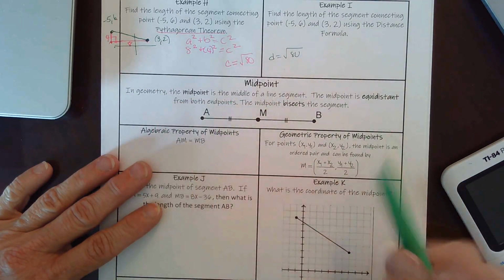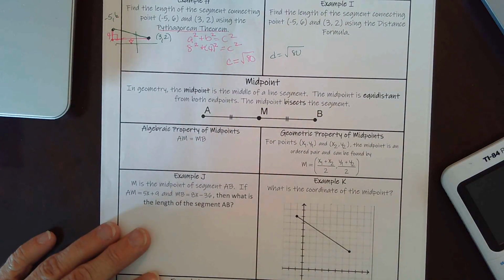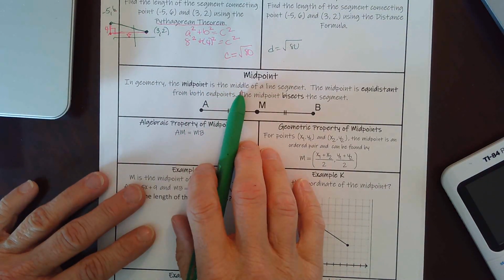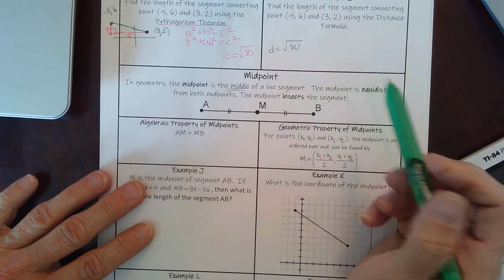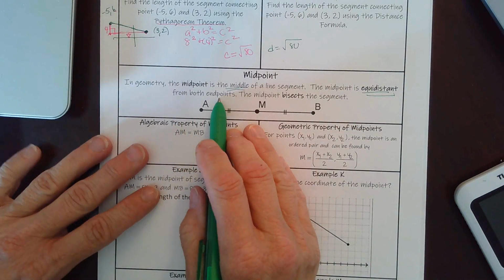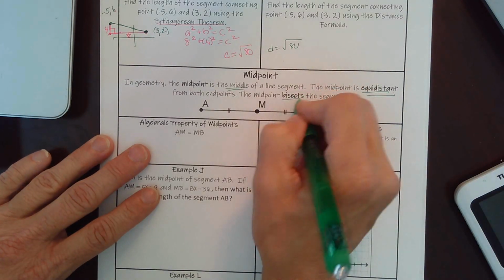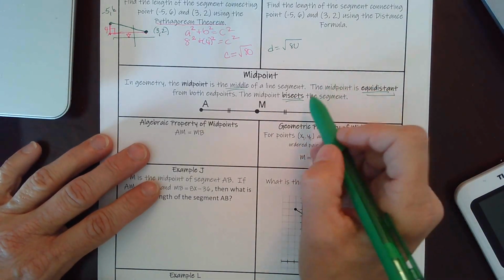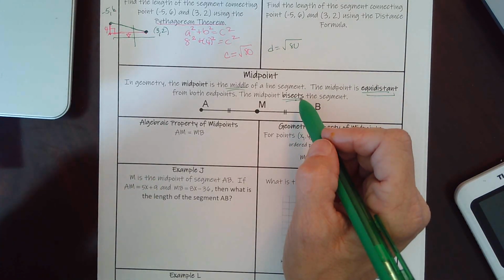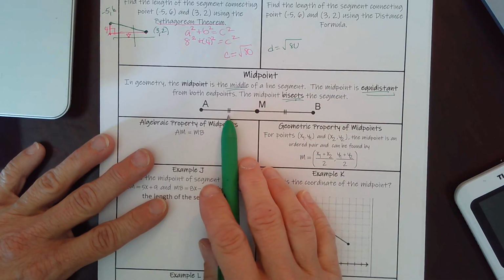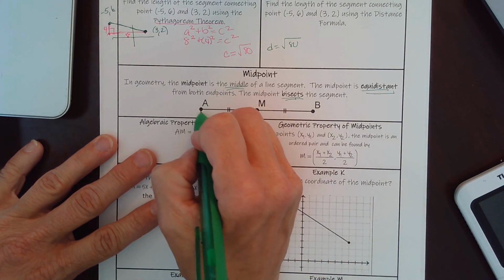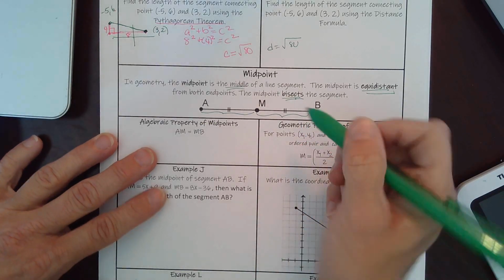So let's talk about midpoint. I want to talk about midpoint so that maybe we can get through with this video. In geometry, the midpoint is the middle of a line segment. The midpoint is equidistant from both endpoints. The midpoint bisects the segment. So when something is bisected, it is separated into 2 equal parts. Notice the little symbol here. These 2 little symbols right here indicate that these 2 segments are equivalent.